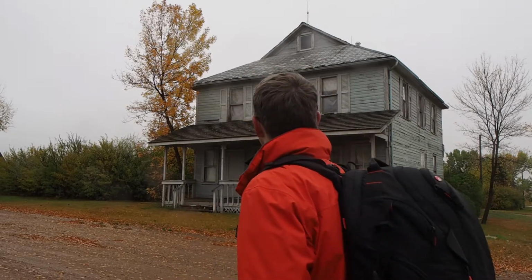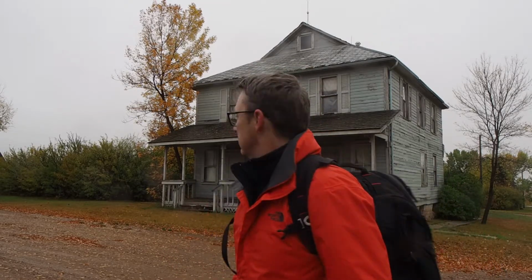I believe the building right behind me is a former hospital. It's a big building, and I think that's why it's such a big building for a small rural farming town like this.